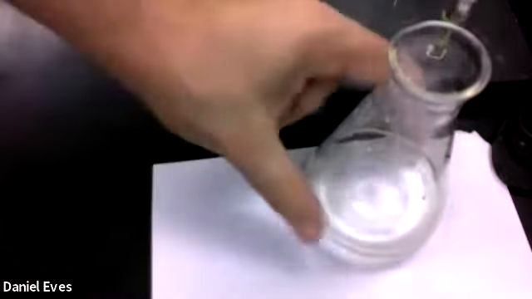Okay, so kind of pink, so we'll swirl it around. Sorry for the hand there. Turn it back on. Slow and steady.